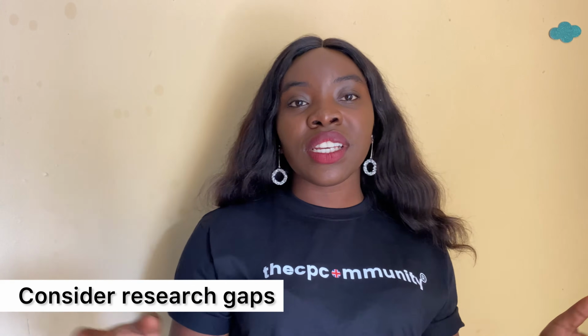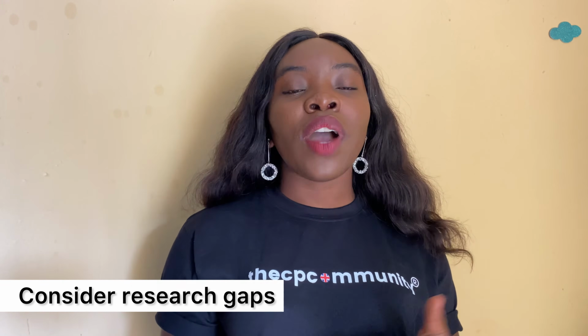So last but not the least, you have to consider the research gaps, okay? Remember when I said you have to compare similarities and differences? So yes, you have to compare and contrast. What is the research gap? What does this article not cover that this particular article covers? And how can I merge these two pieces of information into the body of work that I am writing? So that's what you want to do.